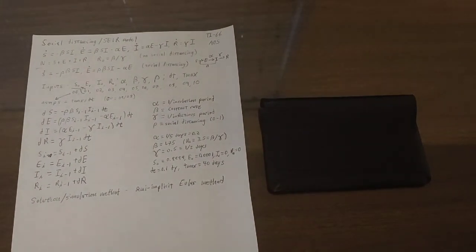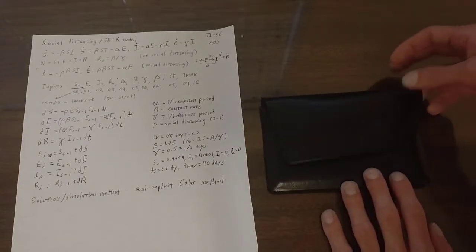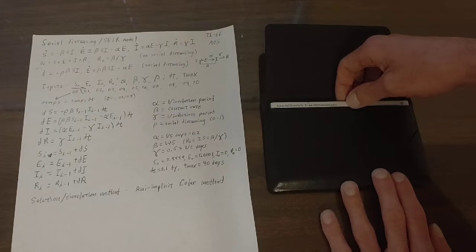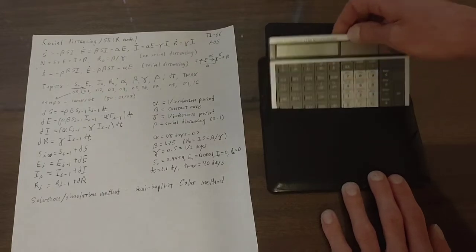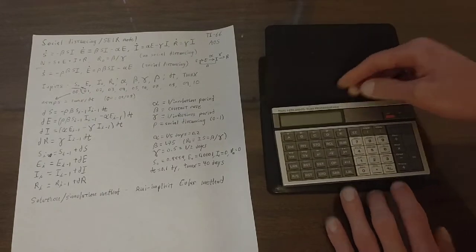Hi YouTube. Today I will again simulate the spread of COVID-19 using the SEIR model implemented on a keystroke programmable calculator. In the previous video I used the HP35S, which uses reverse Polish notation, but today I'll use the much older and slower but quite quaint TI-66 programmable calculator.